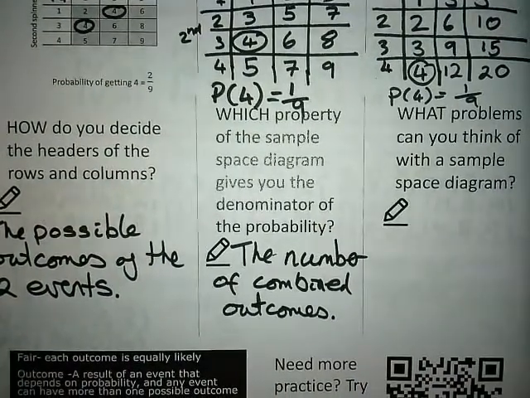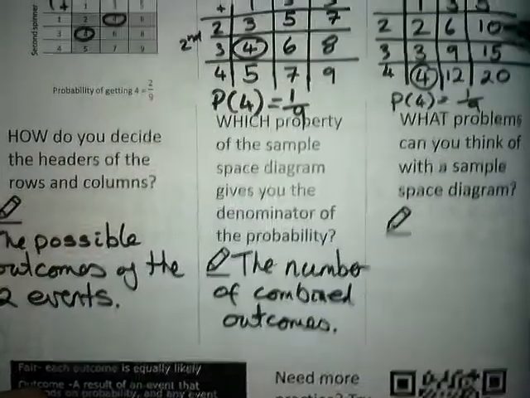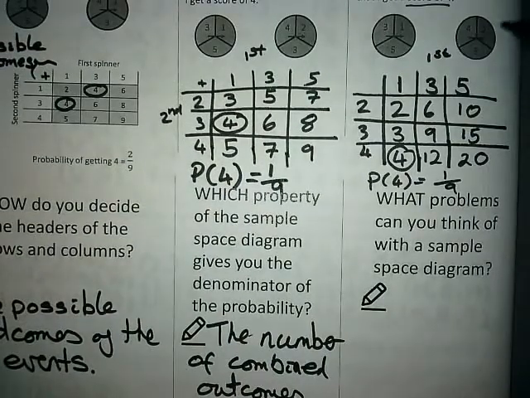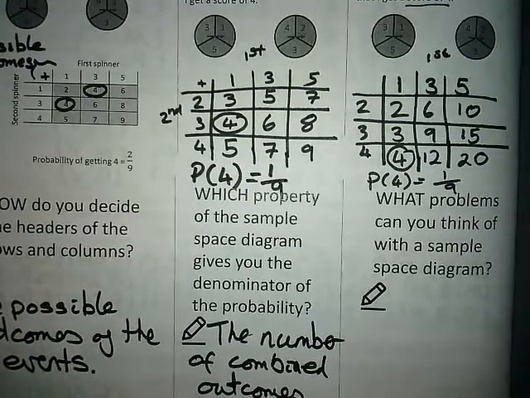And then problems we could think of with the sample space diagram. So the problems, well, on all these examples up here, my spinners were split equally. If they're not split equally, it doesn't work for a sample space diagram because this is assuming each outcome is equally likely.